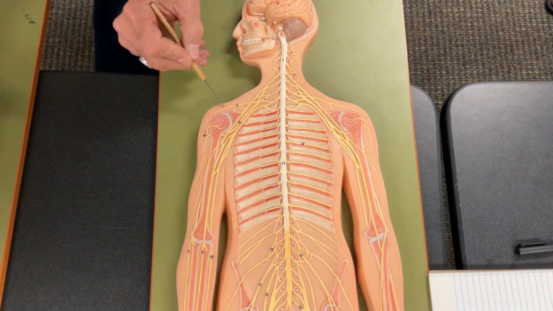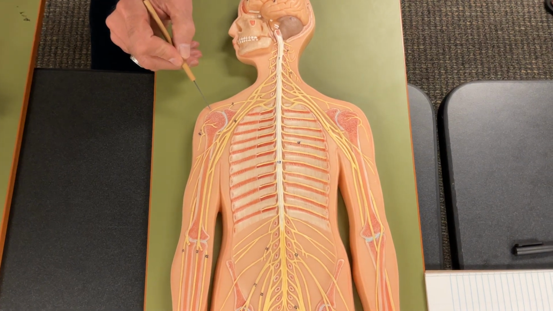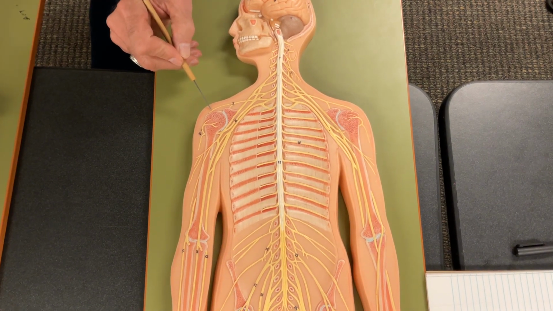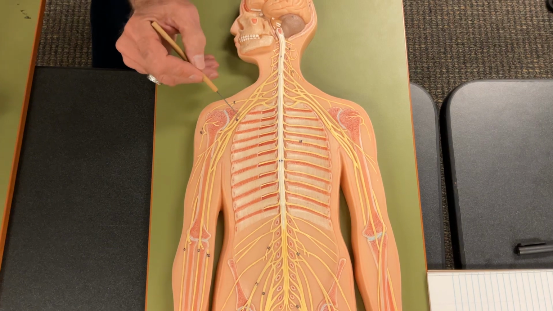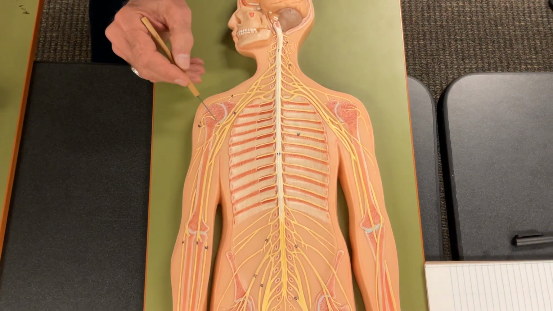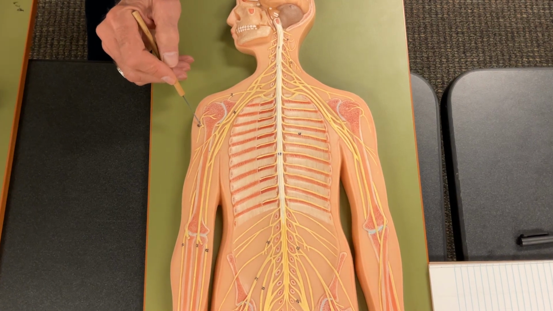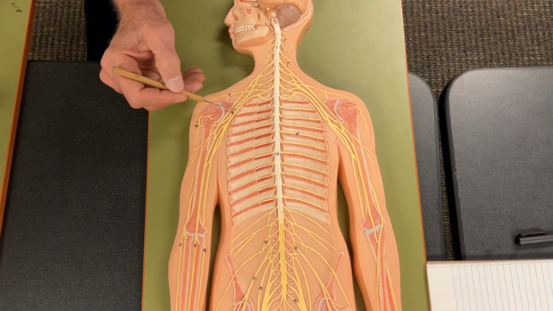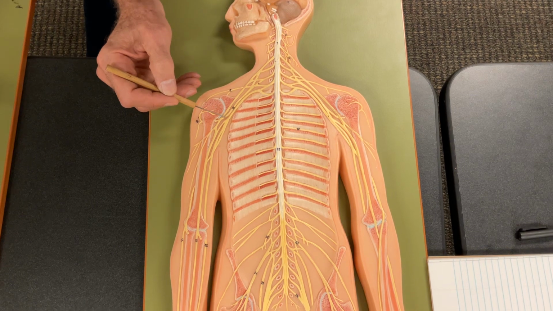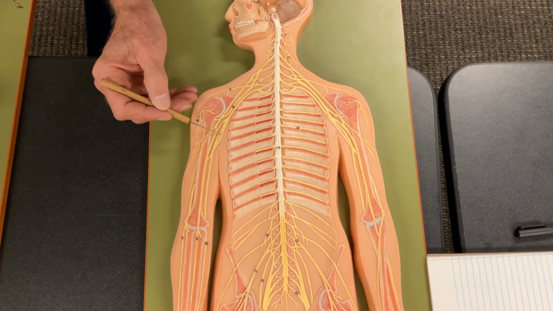Coming off up top here is the suprascapular nerve going to supraspinatus and infraspinatus. Coming off of the posterior cord is going to be 2 nerves. First is going to be axillary to deltoid and teres minor. The other one is not really completed. There should be a little branch here. It's going to be the radial nerve.